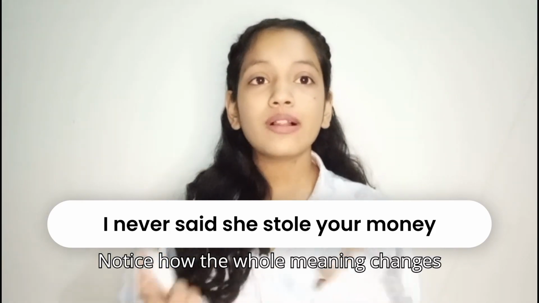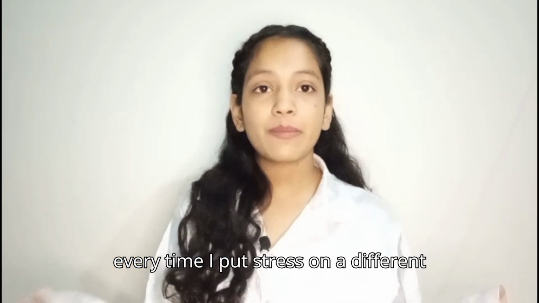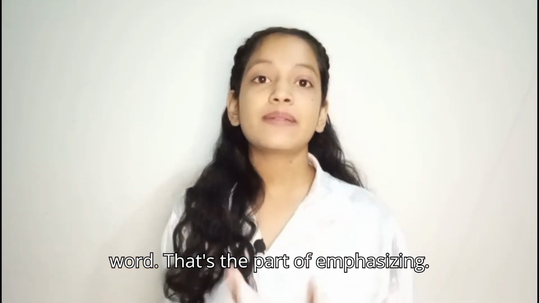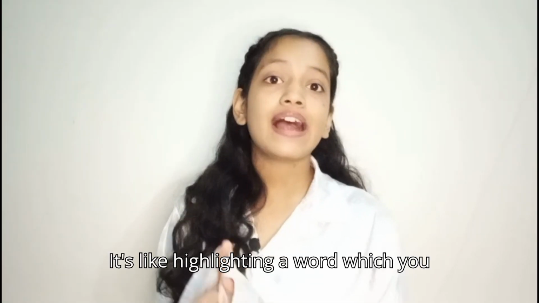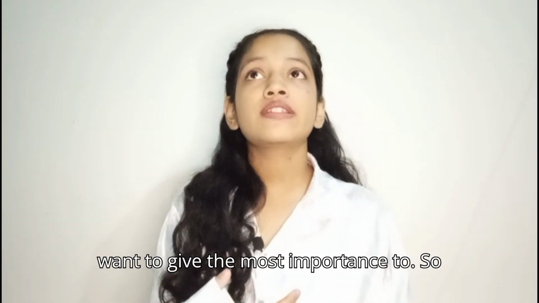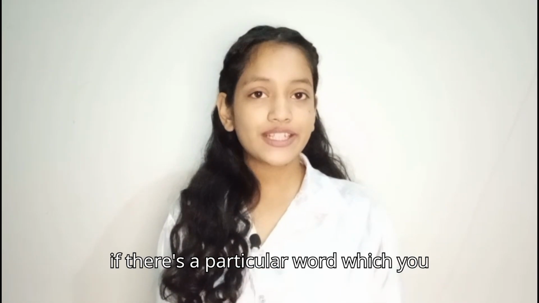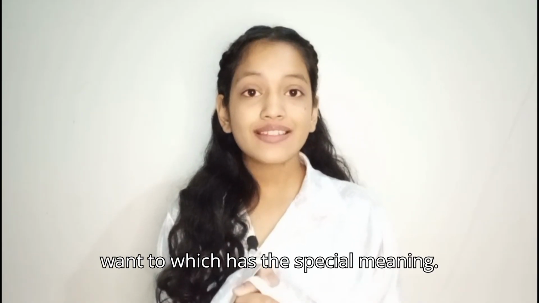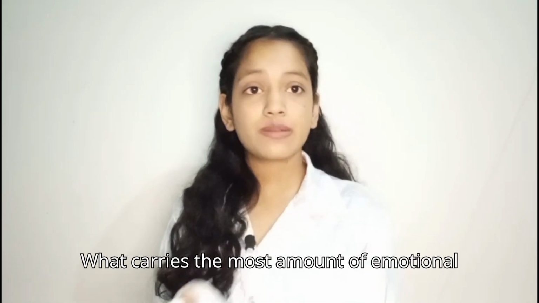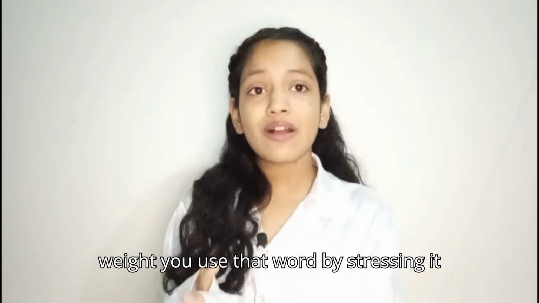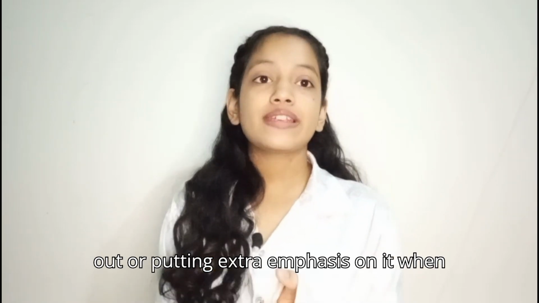Notice how the whole meaning changes every time I put stress on a different word. That's the part of emphasizing. It's like highlighting a word which you want to give the most importance to. So if there's a particular word which has a special meaning or carries the most amount of emotional weight, you use that word by stressing it or putting extra emphasis on it when you speak it.